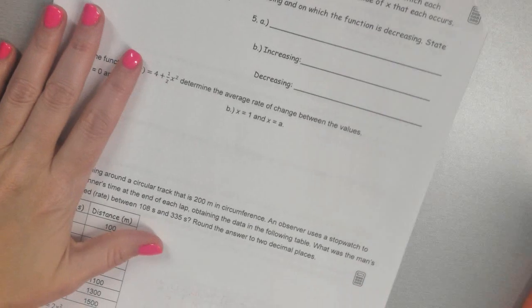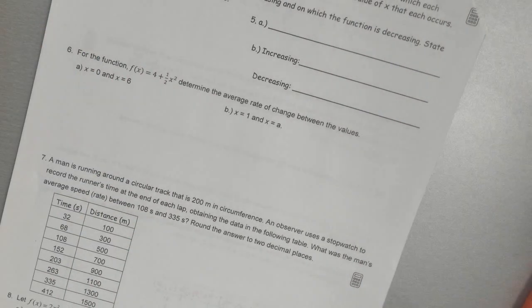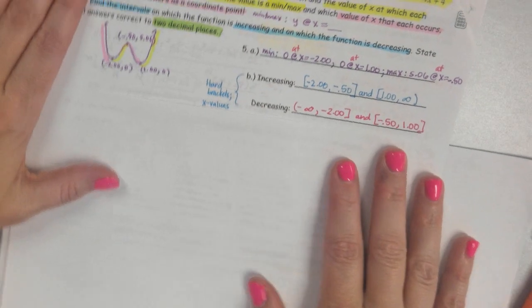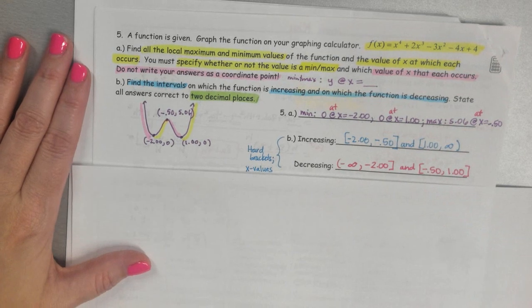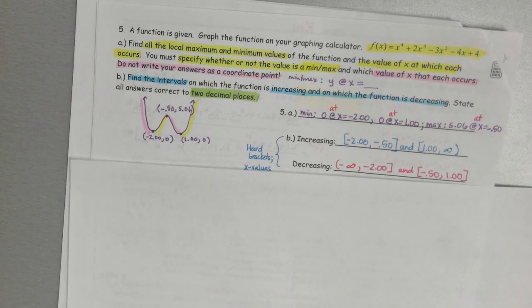Okay, so for 5, you are graphing on your graphing calculator. Okay, what I did is I drew a little graph of what it was. So this is on your calculator portion, so this will be on Friday's. So if you want to write like part 2 next to it, that's fine.